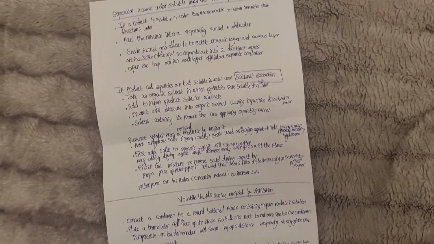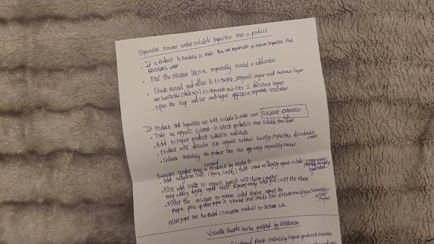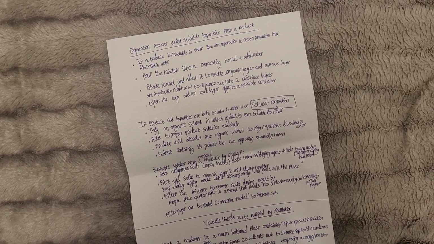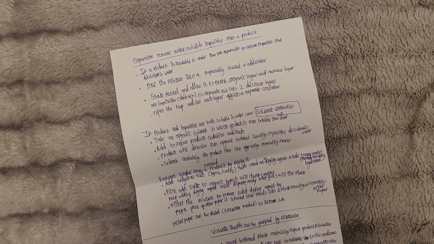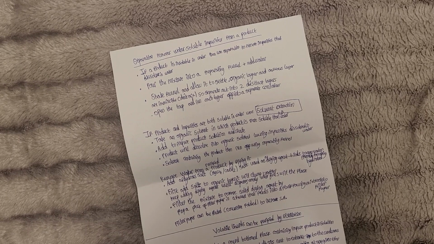AQA A-level chemistry practicals. Okay, so the first one, separation. What does separation do? Separation removes water-soluble impurities from a product. If a product is insoluble in water, then we use separation to remove impurities that dissolve in water.